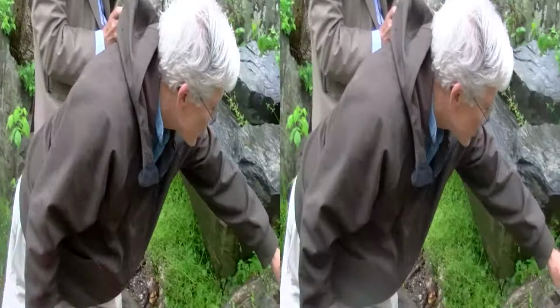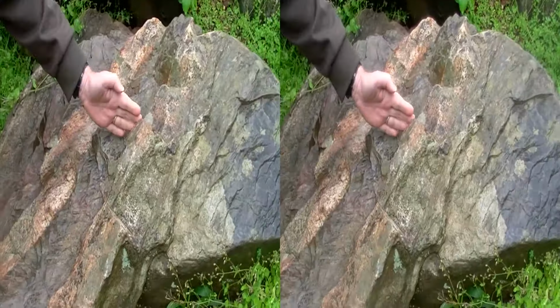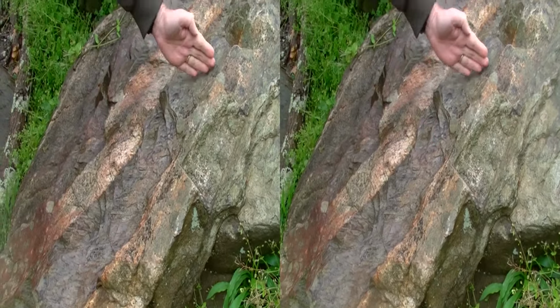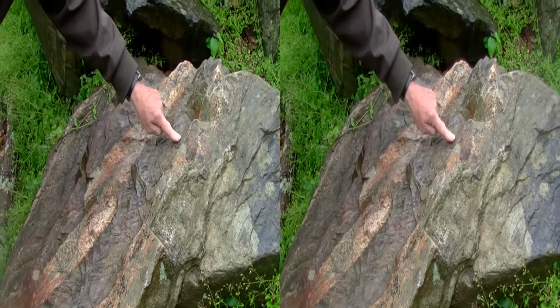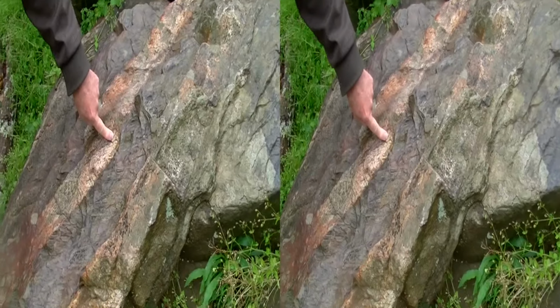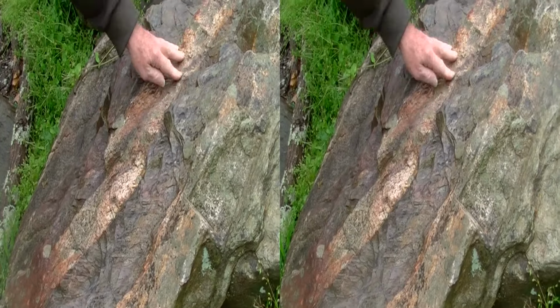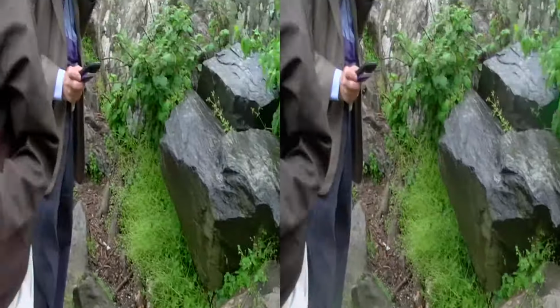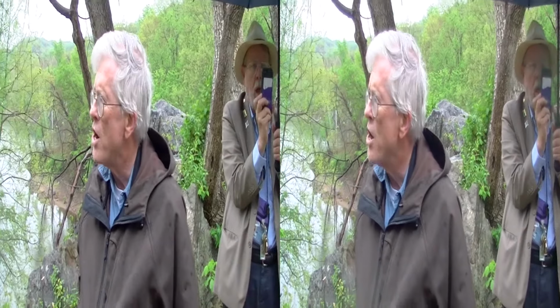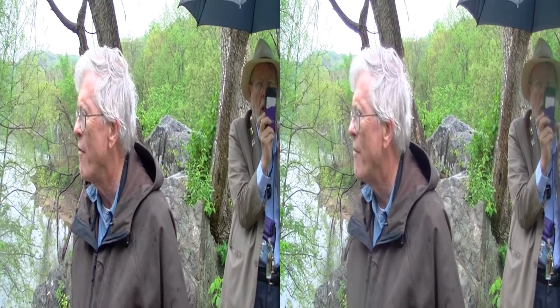Cross-cutting, and you can see here is the layering of the mylonite. It comes up and ends against the granite. Therefore, the granite came in after the deformation. The granite, you can't really see it here. I take other people's word for this. The granite does not show any of the folding and deformation.